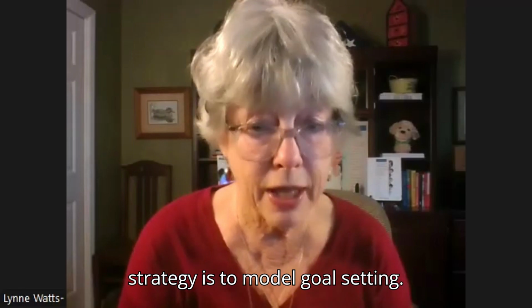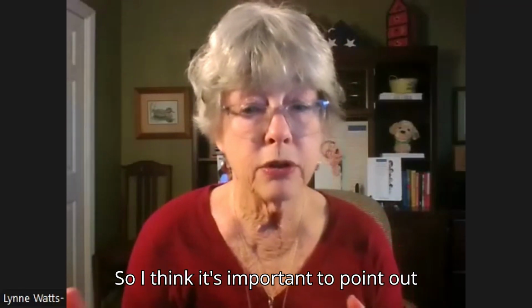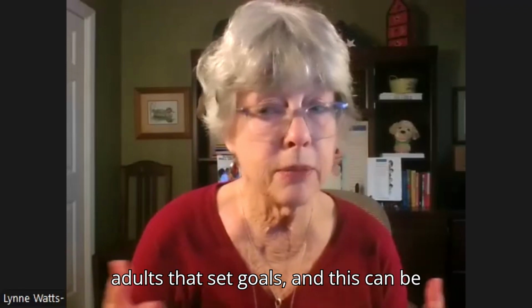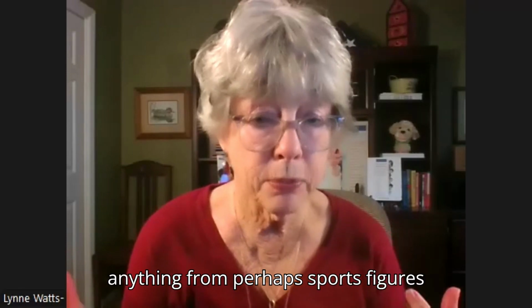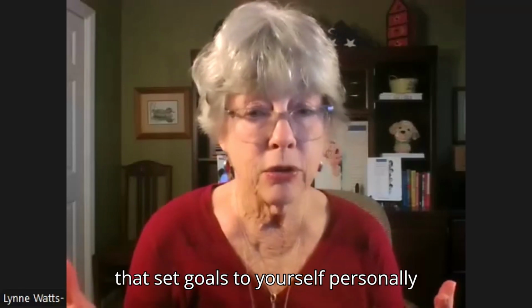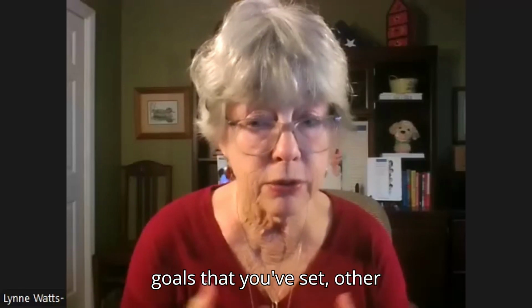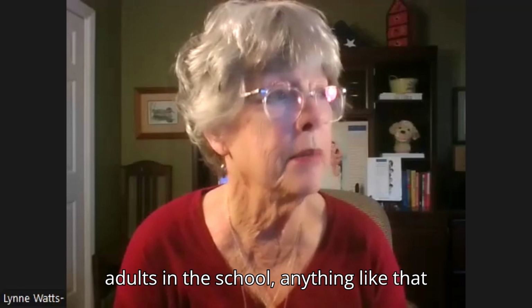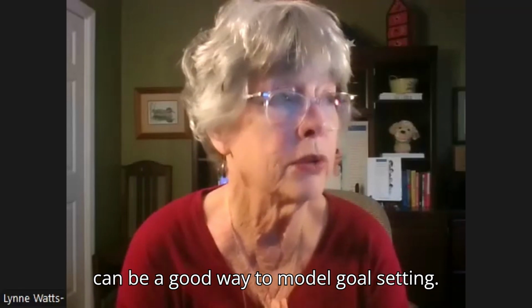The fourth strategy is to model goal setting. I think it's important to point out adults that set goals, and this can be anything from sports figures that set goals, to goals that you've set personally, to other adults in the school. Anything like that can be a good way to model goal setting.